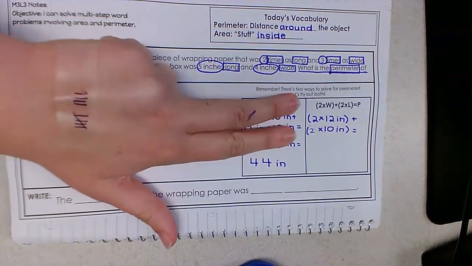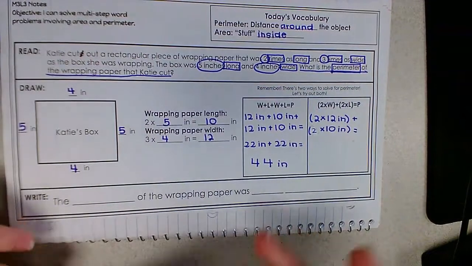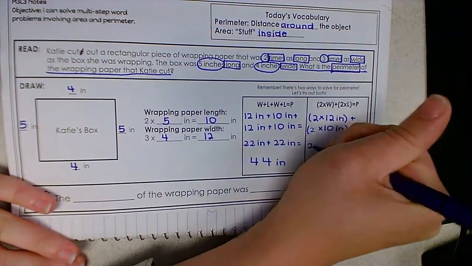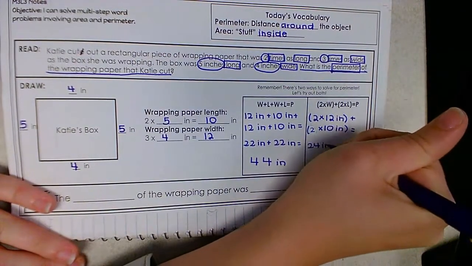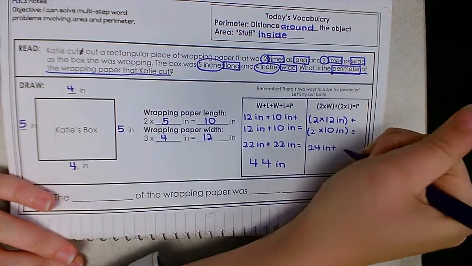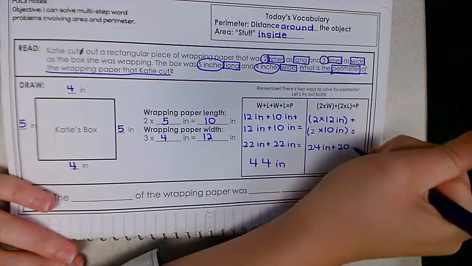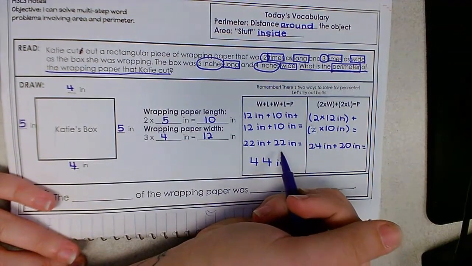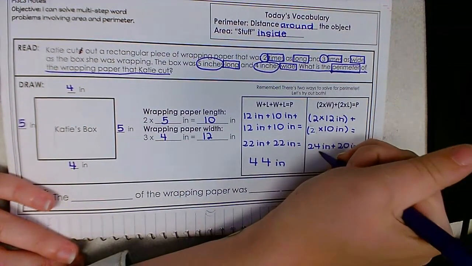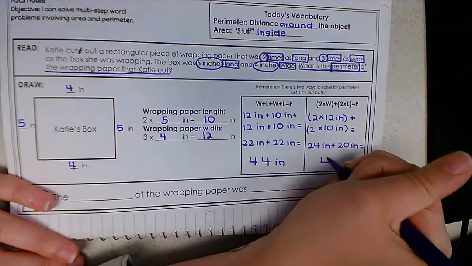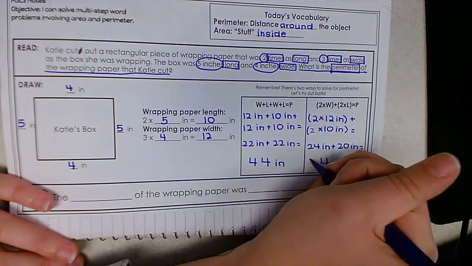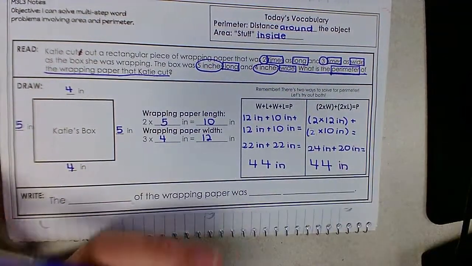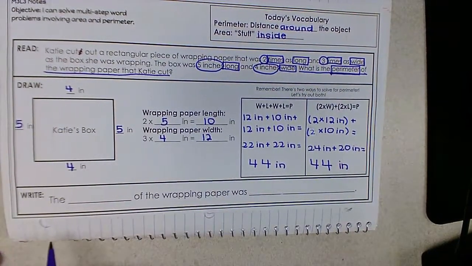Now let's solve for both multiplication sentences before we add them together. 2 times 12 inches is 24 inches. 2 times 10 inches is 20 inches. Now our number sentences don't match one another, but let's see if we get the same answer. 4 ones plus 0 ones is 4 ones. 2 tens plus 2 tens is 4 tens. And we get 44 inches both times.